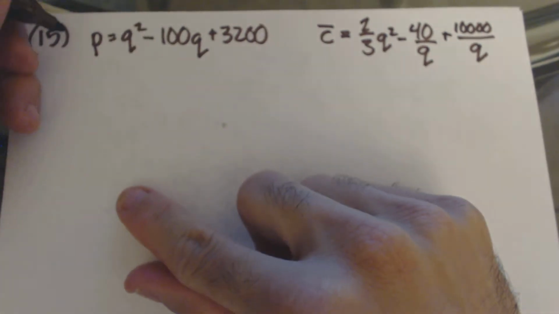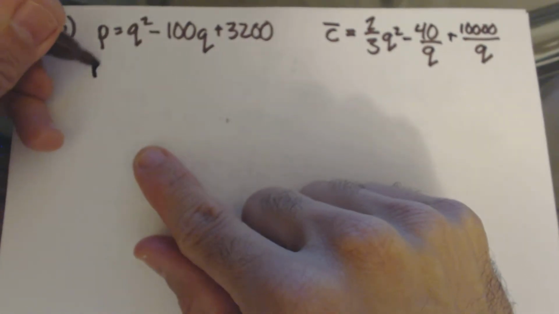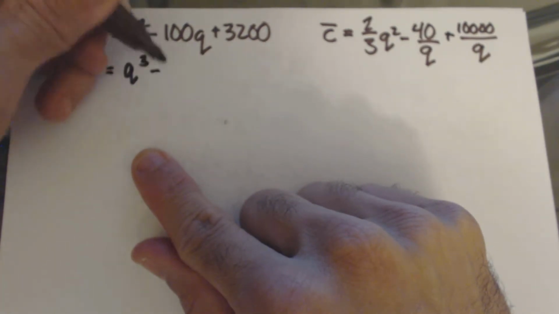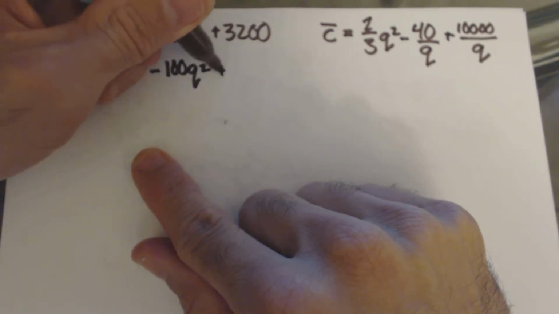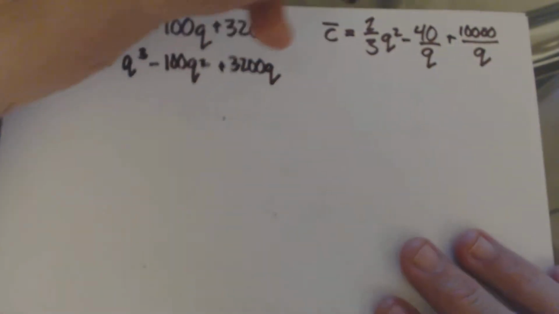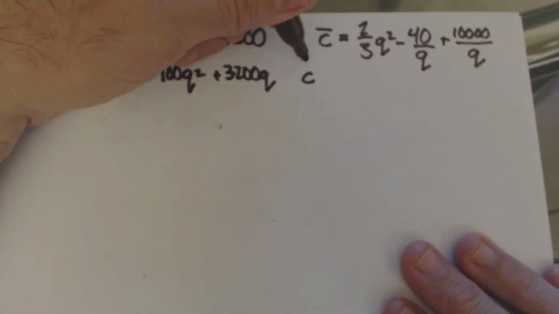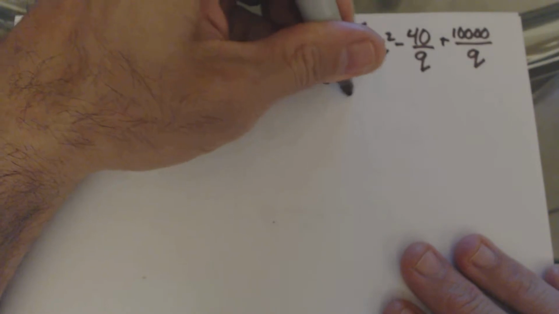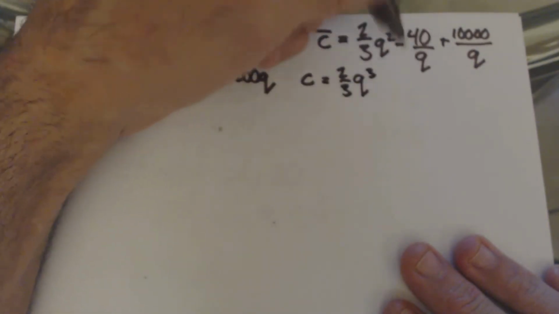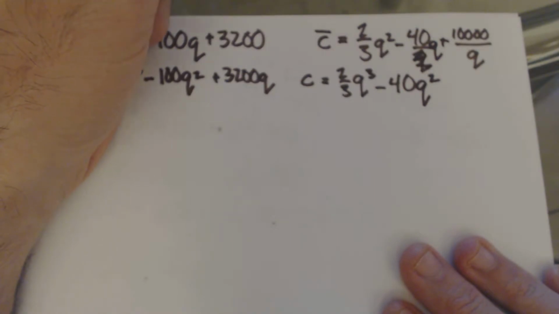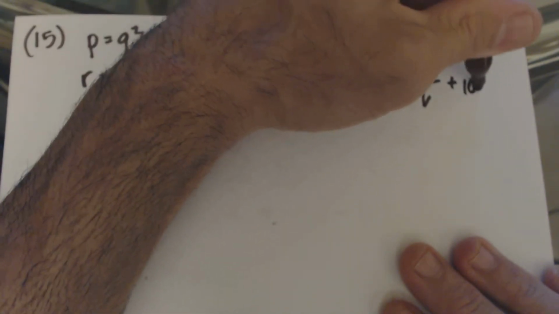Alright, so let's turn these functions into the ones we need. This is going to be revenue first. Revenue is going to be price times quantity, so we're going to get Q cubed minus 100Q squared plus 3200Q. Then we need to turn the average cost into the total cost by multiplying it by quantity as well. We're going to get 2/3 Q cubed minus 40Q squared plus 10,000.